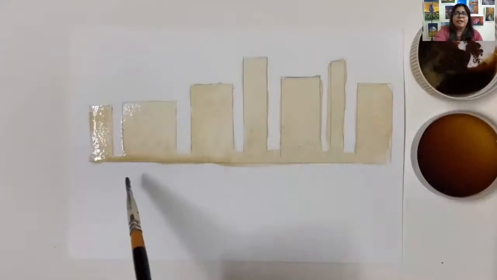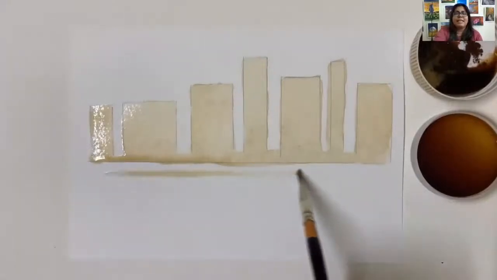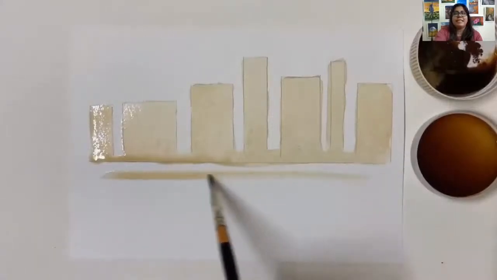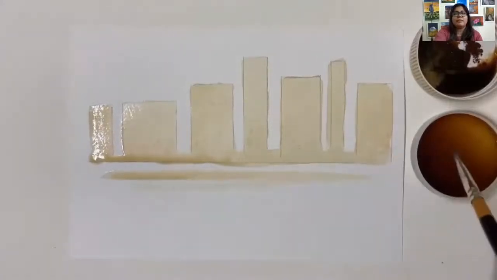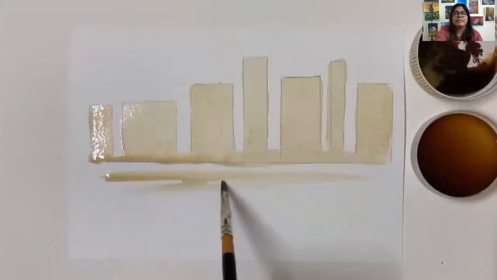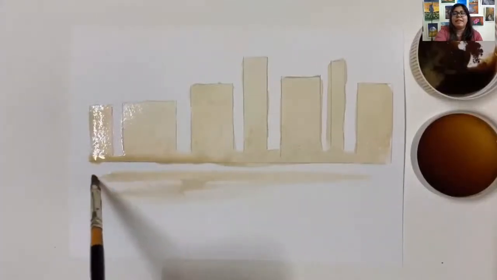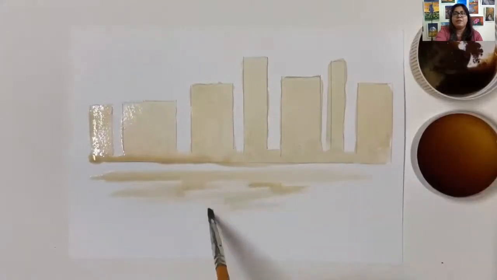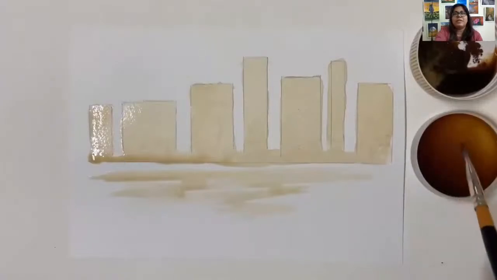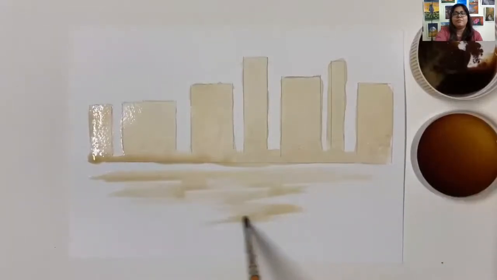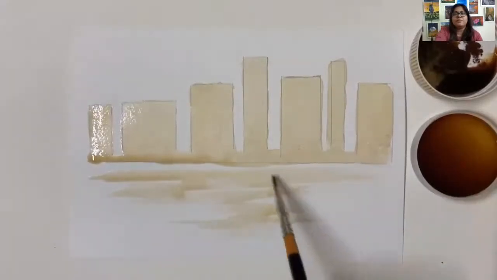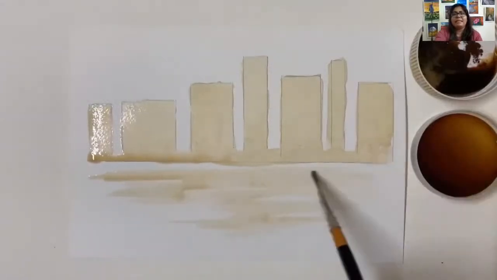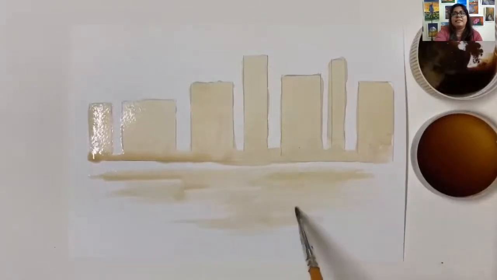With the same container now, just make some lines like this. It will seem as if there's water. All right, just make some lines like this using that same container, that light container. Just make a few lines like this so that it looks like water. It's very random lines.